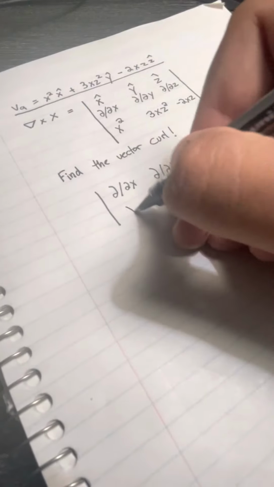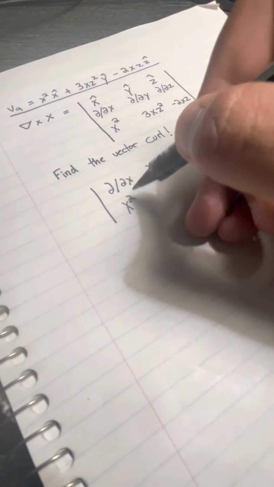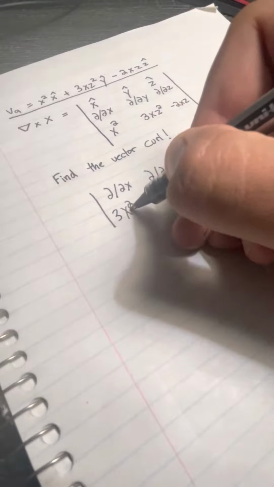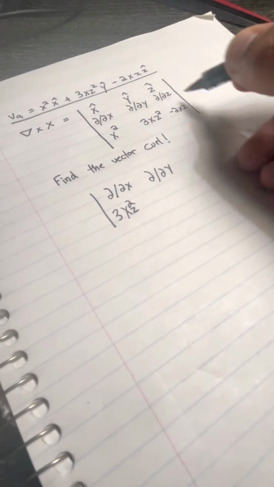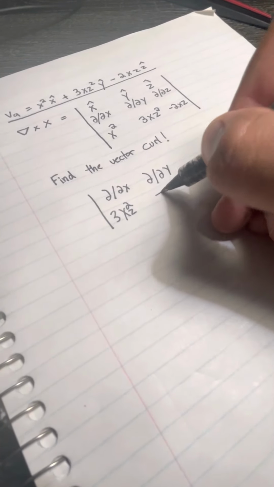And x squared over here, and 3x z squared, because it's these four. I got confused there for a second. Okay, and now this one over here, negative 2xz. It's a little messed up, but that's fine.